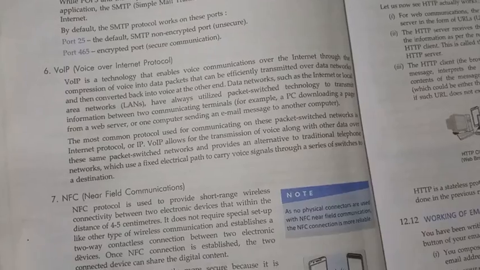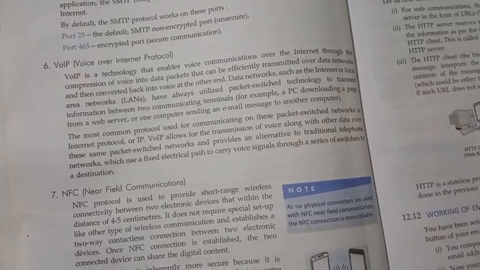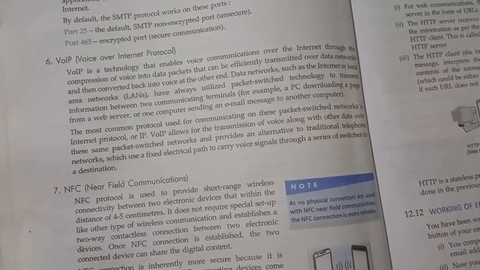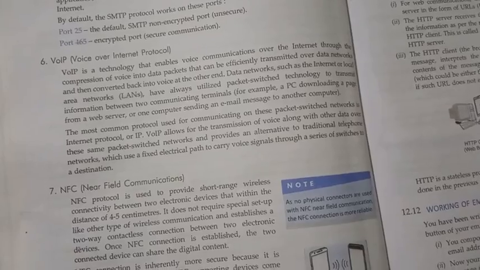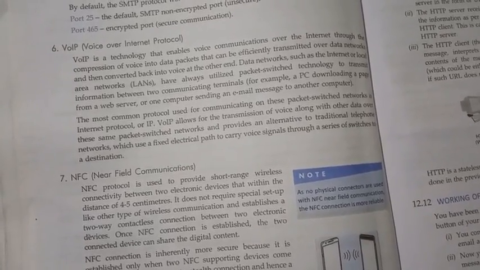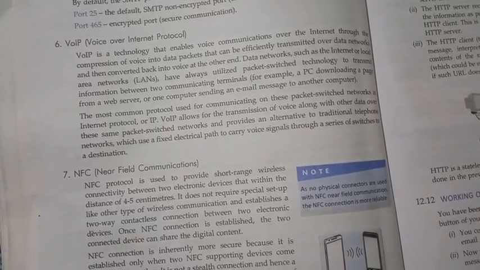So it uses the packet switching methodology. There are three types of switching technologies, and in the coming sections we can study that. So it uses the packet switched method. This is the important thing you need to study in voice over IP: it uses the packet switching method.